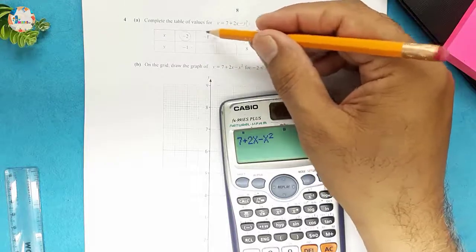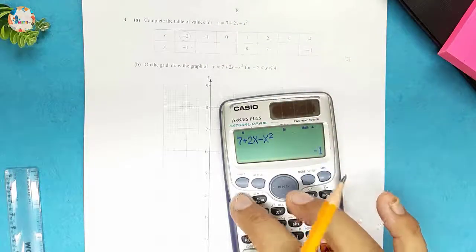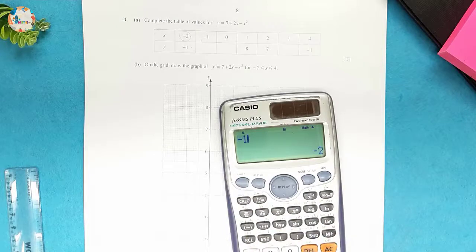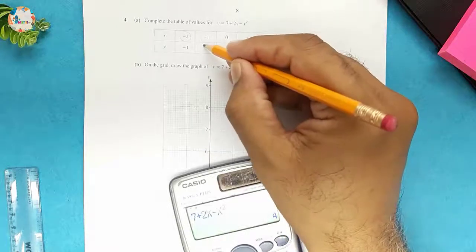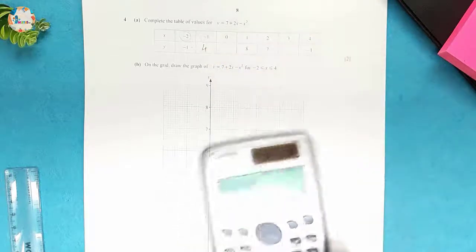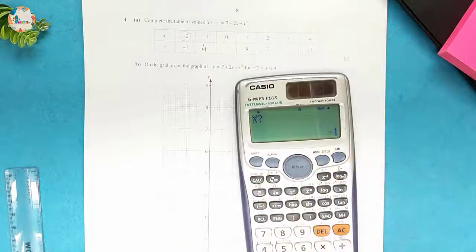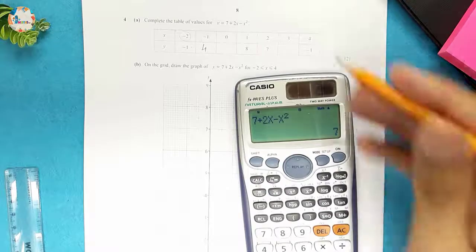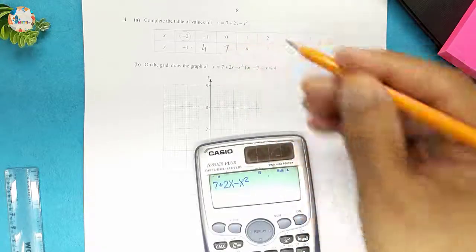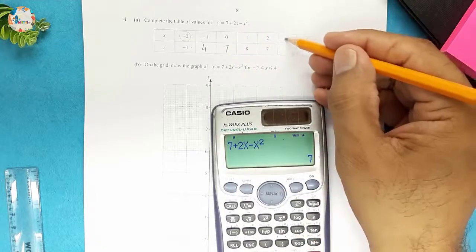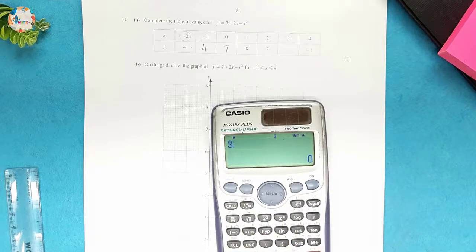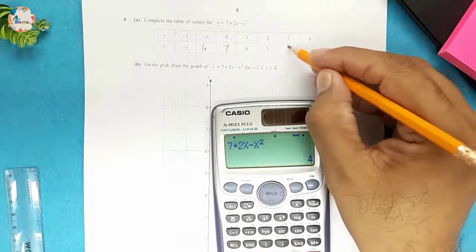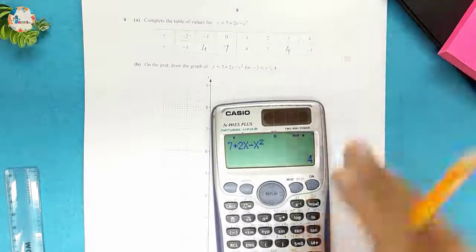Now we will calculate for minus 1. Calculating for minus 1 gives us the answer 4, so we write here 4. Now we calculate for 0, and this is giving us 7, so we write here 7. Then calculate for 3, and this is equal to 4. And that's all. Our table is done.